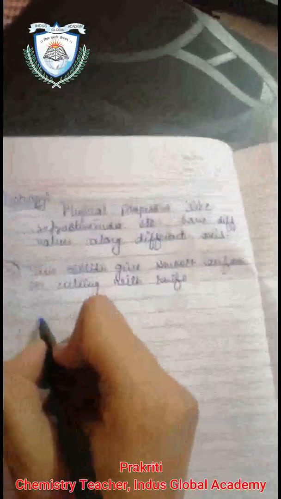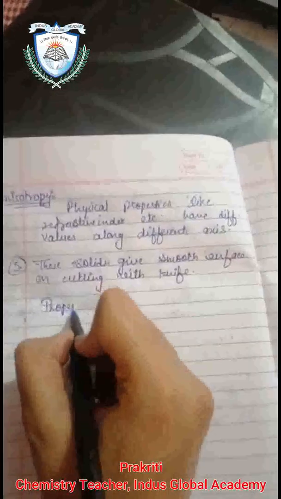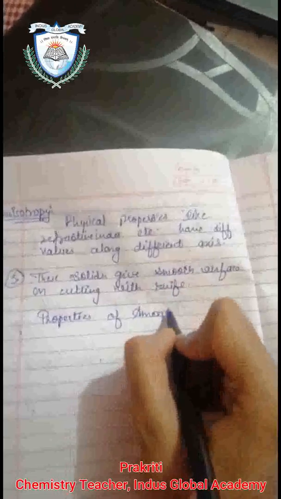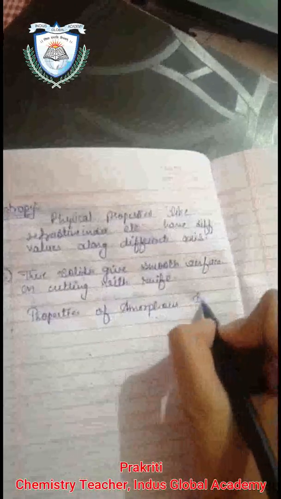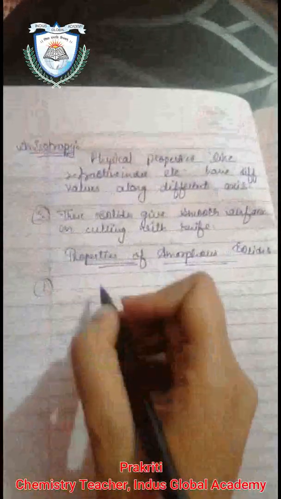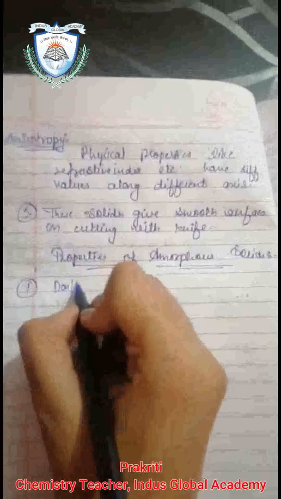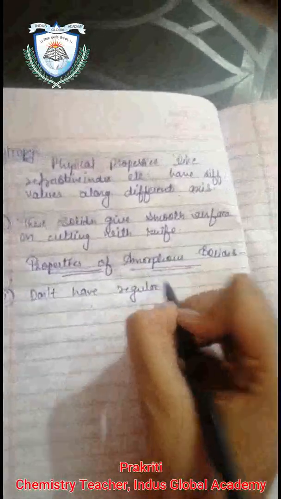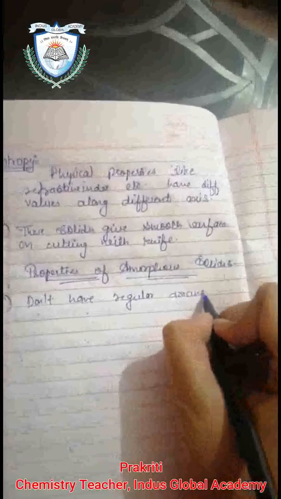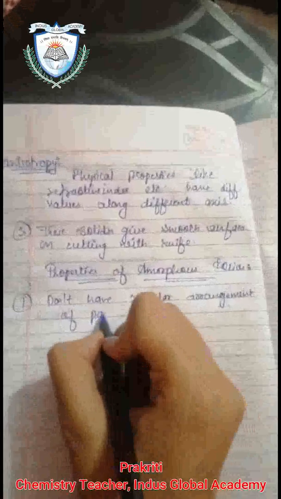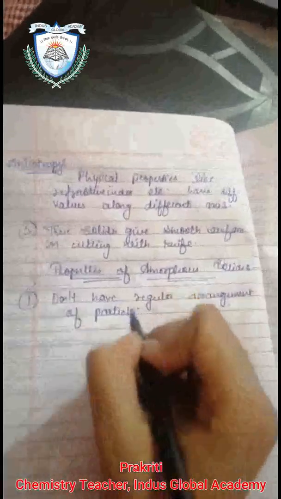After that we will study properties of amorphous solids. First one will be the same, that is they don't have regular arrangement of particles, right?